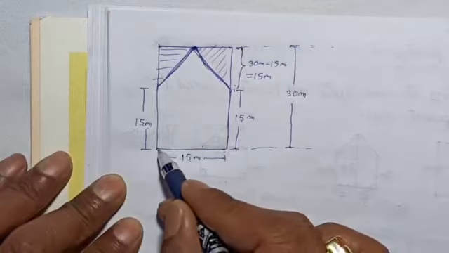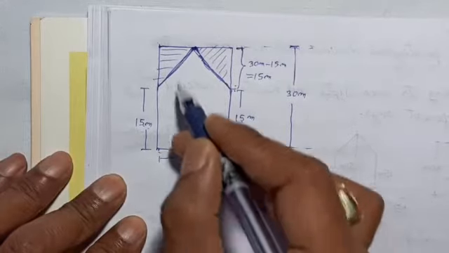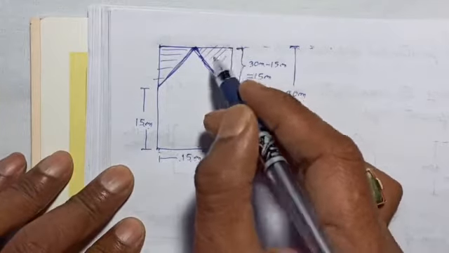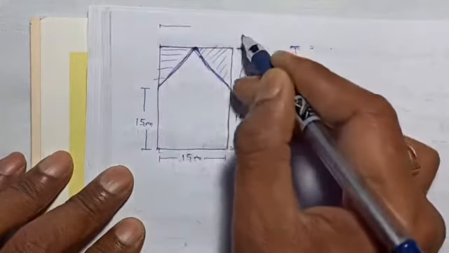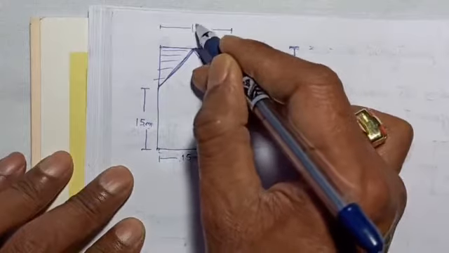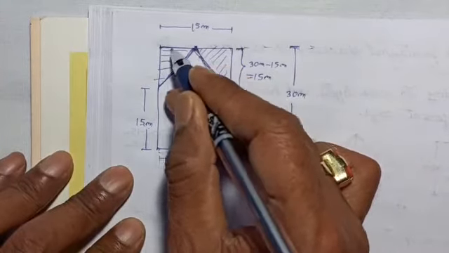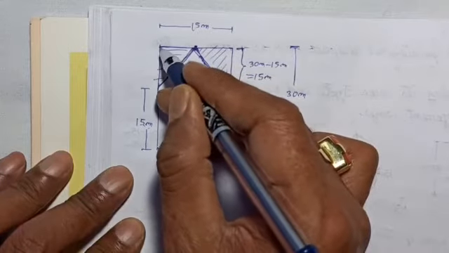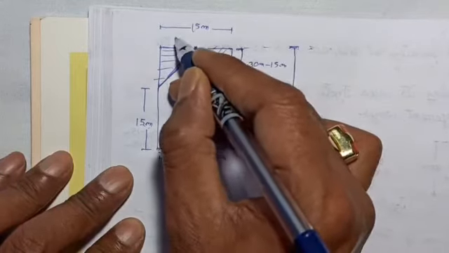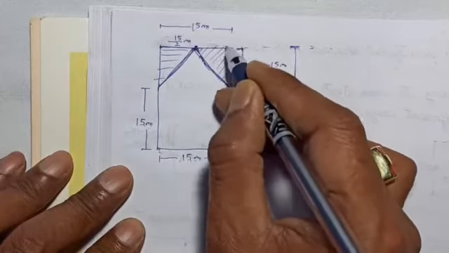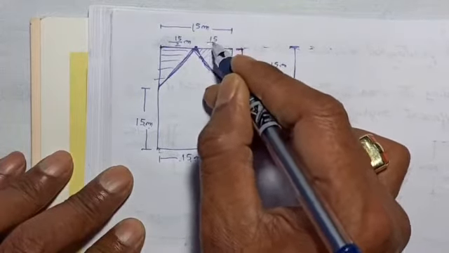This length is 15 meter, and this point will be the center of this 15 meter. So from here up to that, this length will be 15 by 2 meter. From here up to there also, this length will be 15 by 2 meter.